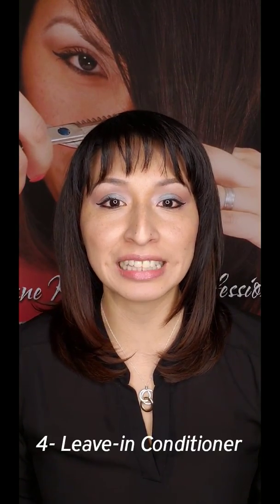Number 4, número 4, you want to put a leave-in conditioner in your hair after you have done your shampoo and your deep conditioner.